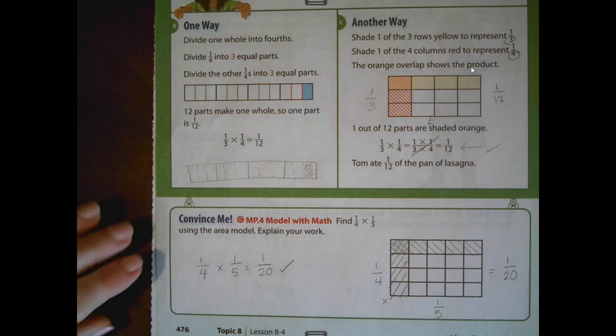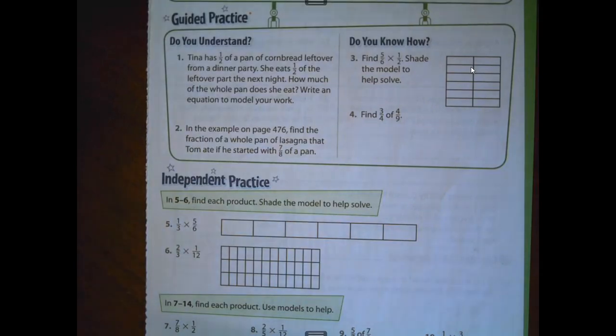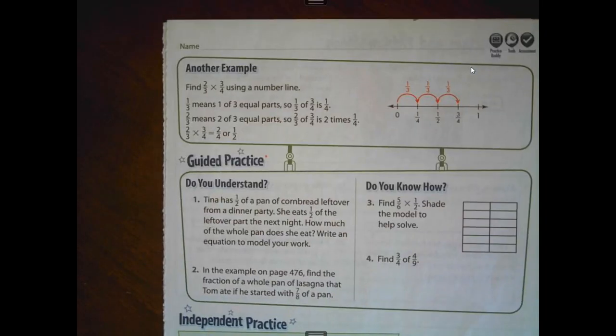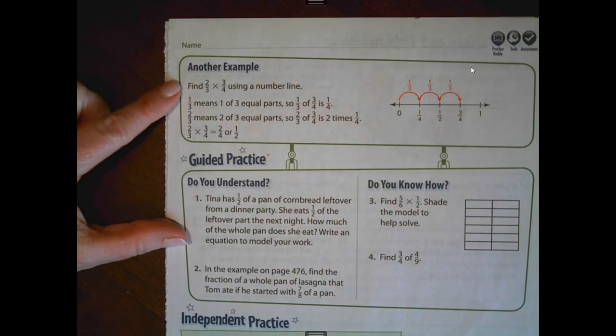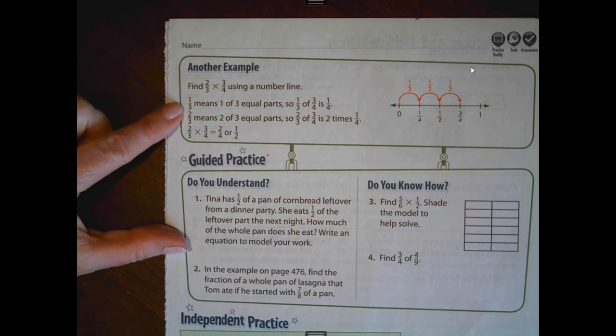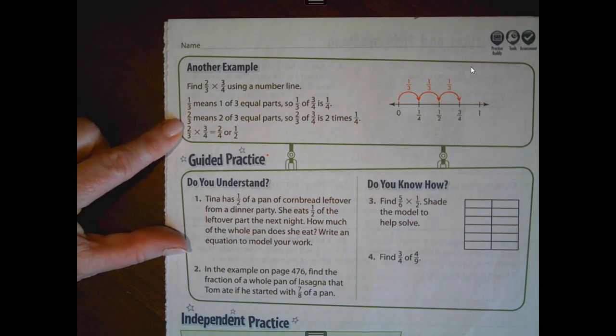All right, boys and girls, let's take a look on page 477. They're showing you on this particular page at the top using a number line. So in this number line, you're finding 2/3 times 3/4. They're telling us that 1/3 means 1 of 3 equal parts. So 1/3 of 3/4 is 1/4. 2/3 is 2 of 3 equal parts. So 2/3 of 3/4 is 2 times 1/4.